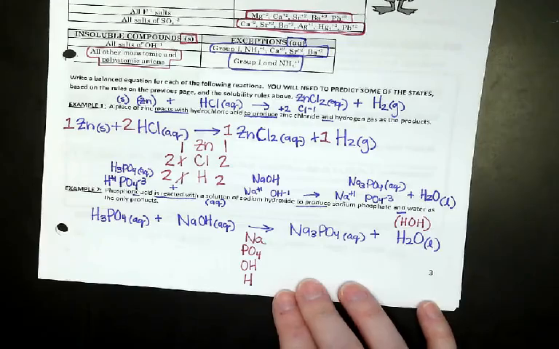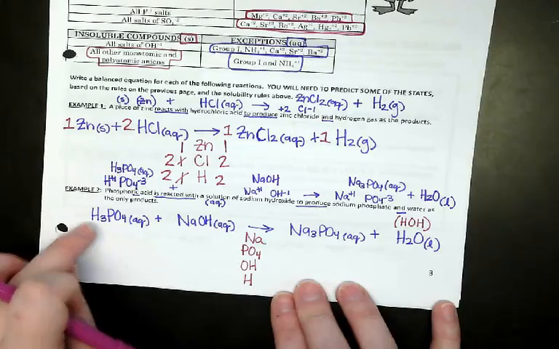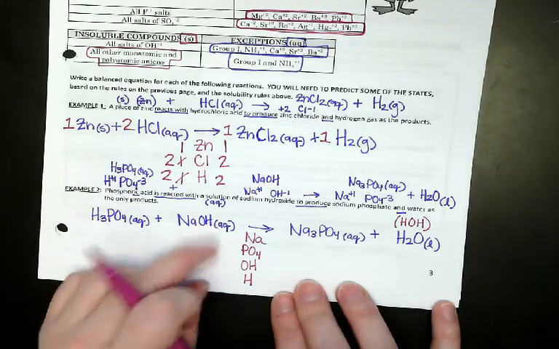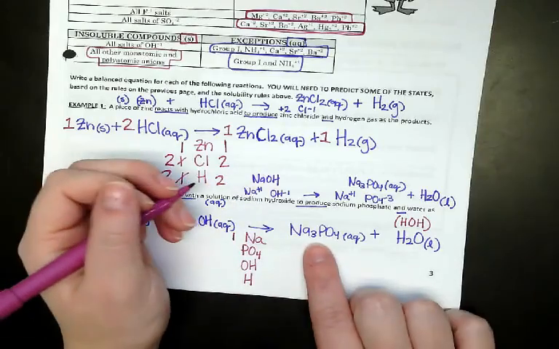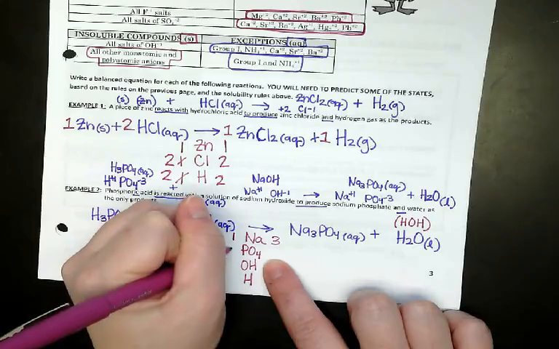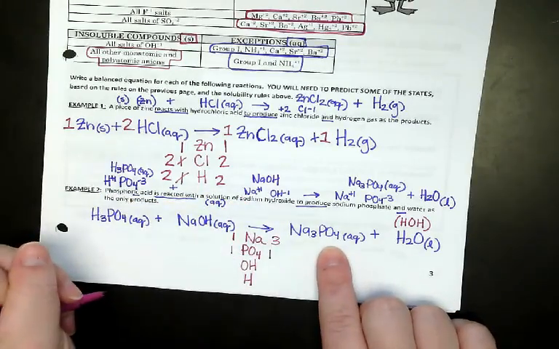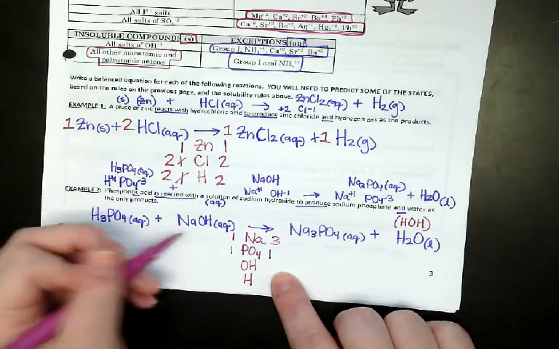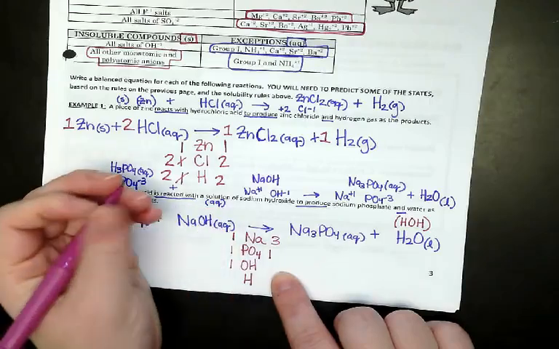Okay? So, I have 1 sodium in my reactant. How many do I have in my product? 3. How many phosphates in my reactant? 1. How many in my product? 1. How many hydroxides in my reactant? 1 OH. How many OHs in my product? 1 OH, right? This is 1 OH.